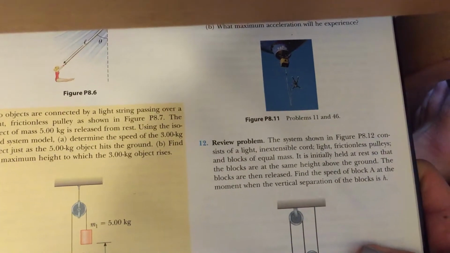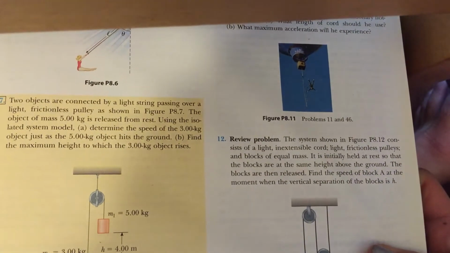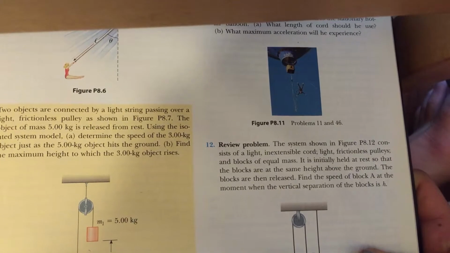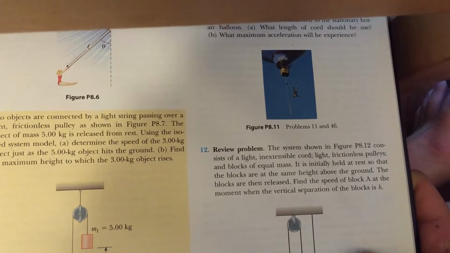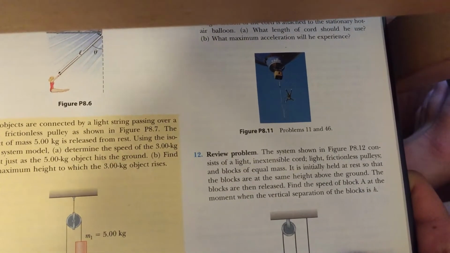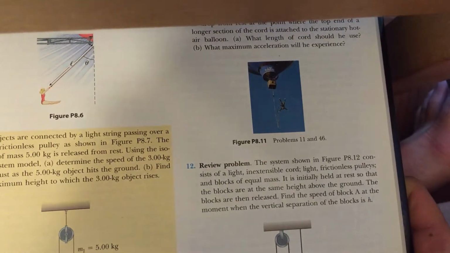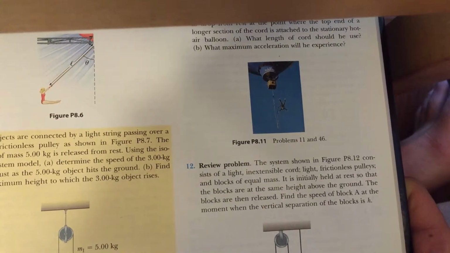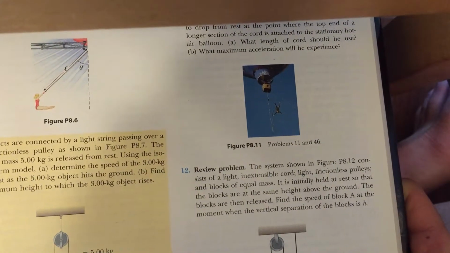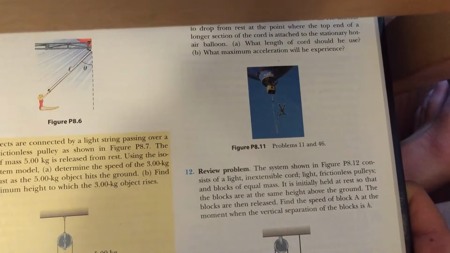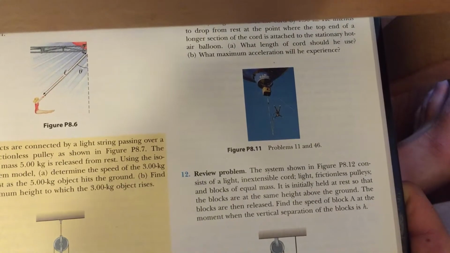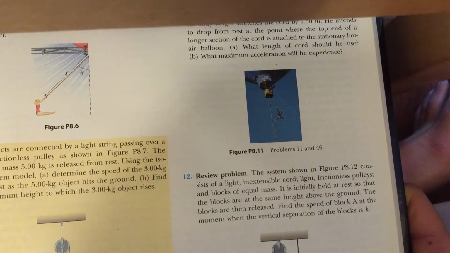So I'm going to do problem number 7 in chapter 8, which says, two objects are connected by a light string passing over a light frictionless pulley as shown in figure P8.7. The object of mass 5 kilograms is released from rest. Using the isolated system model, A, determine the speed of the 3 kilogram object just as the 5 kilogram object hits the ground, and B, find the maximum height to which the 3 kilogram object rises.